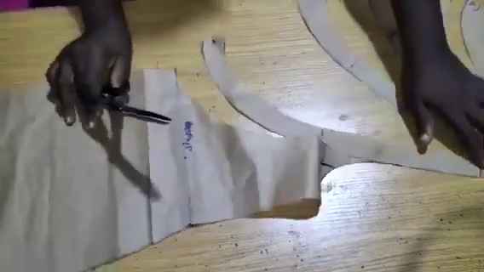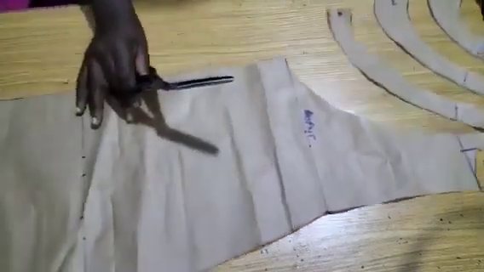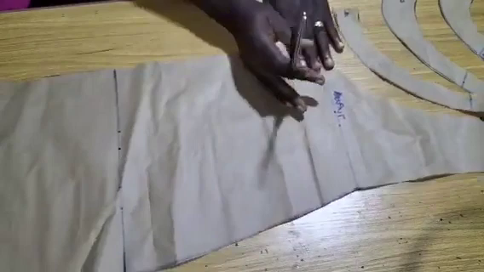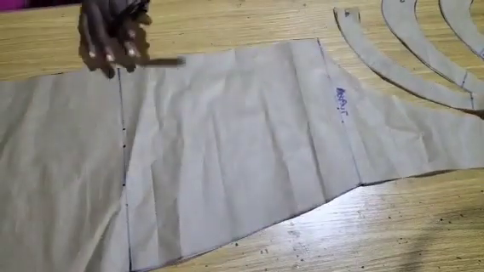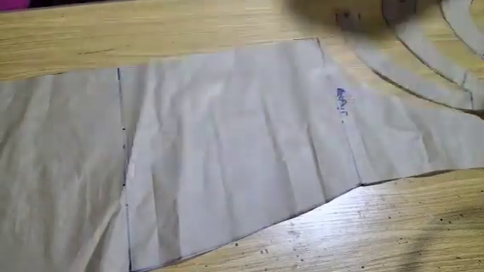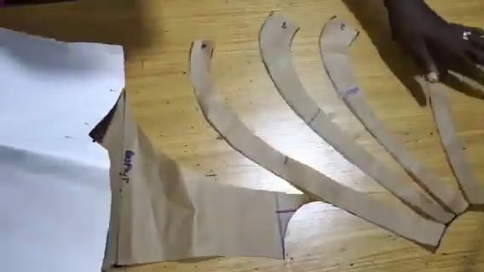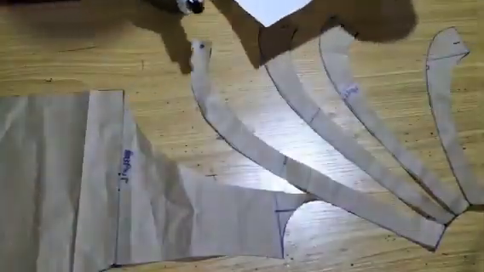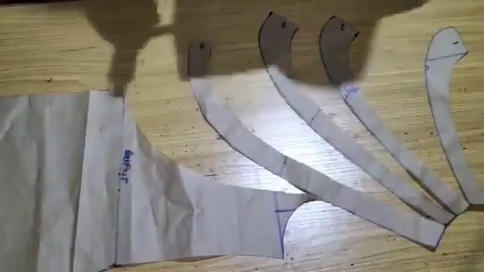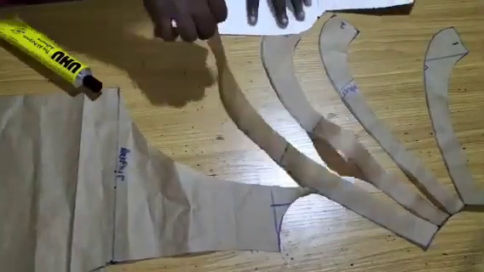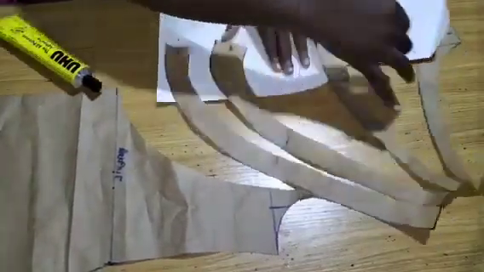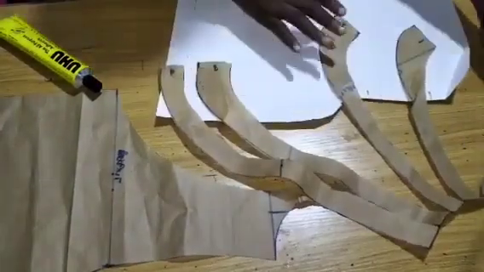So I'll bring another paper now, so we arrange it very well. You can see we have a continuation of what we have on the waistline. Right now I'm going to bring in my plain pattern paper, and I'll spread it on my paper right here.